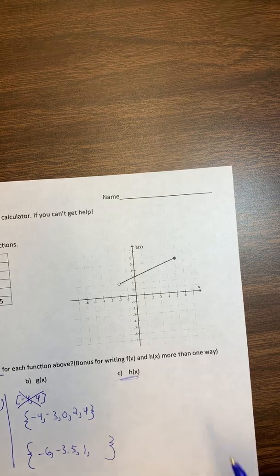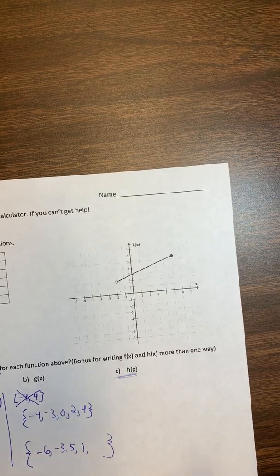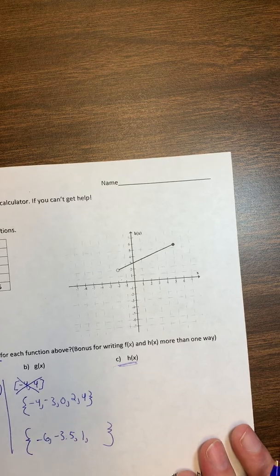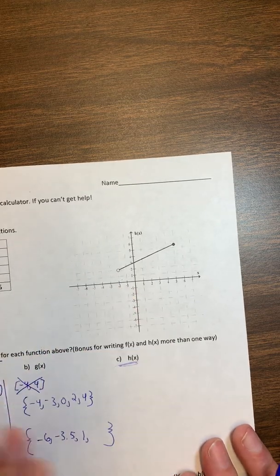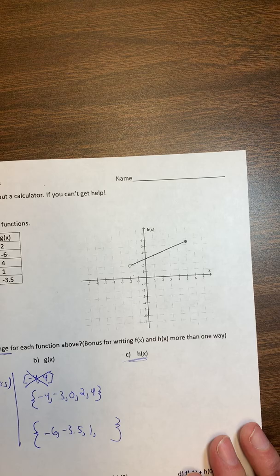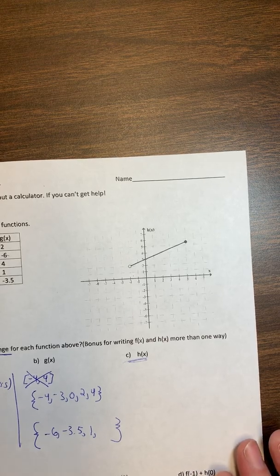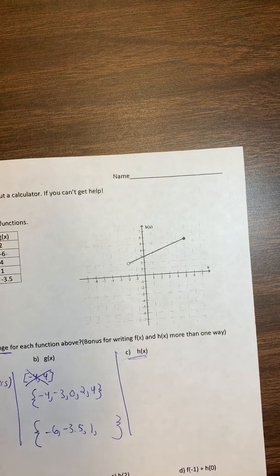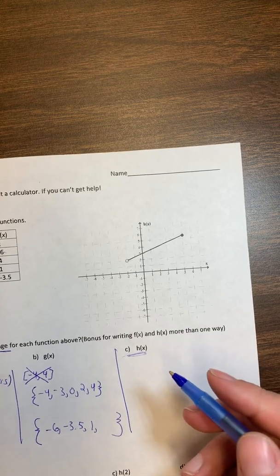H of x is our last one, and I want to do this one with you as well. Again, if you're feeling good from these first two, you should be able to stop the video right here, pause the video, and try to do the domain and range for h of x yourself. Think to yourself, is it a continuous domain or a discrete domain? I'll give you a second to pause it. If you have it, I'm going to go ahead and start doing h of x here.